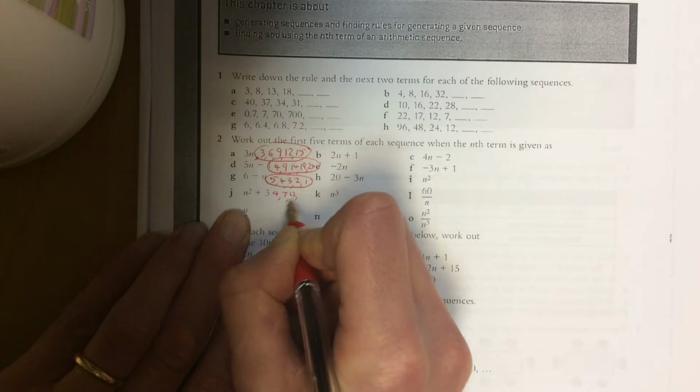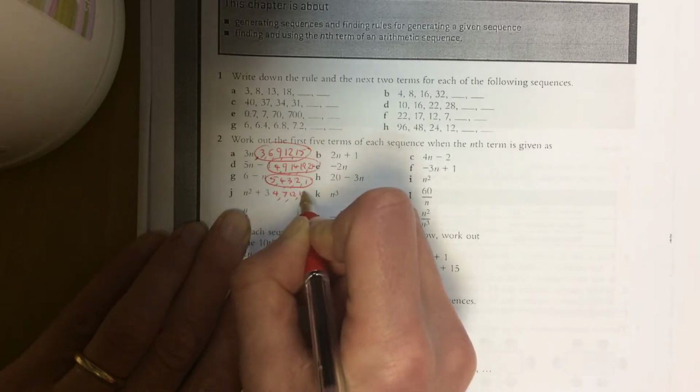So first term just means n is 1. 1 squared is 1. Add 3. For the second term, n is 2. 2 squared is 4. Add 3. Now in the third term, so 3 squared is 9. Add 3. In the fourth term, 4 squared is 16. Add 3. And the fifth term, n squared is 25. Add 3.